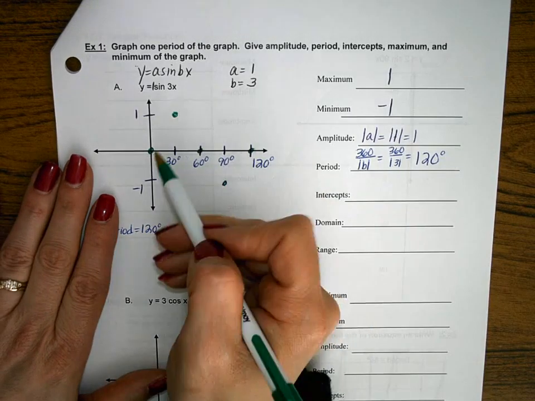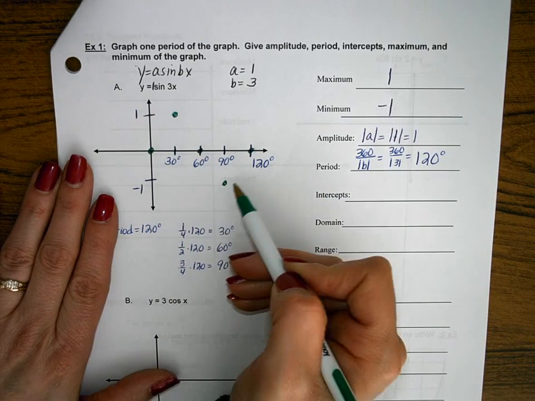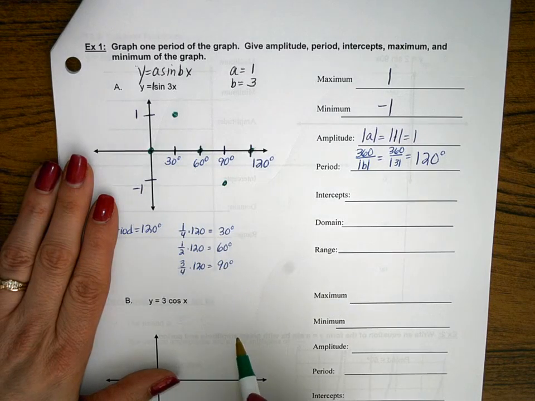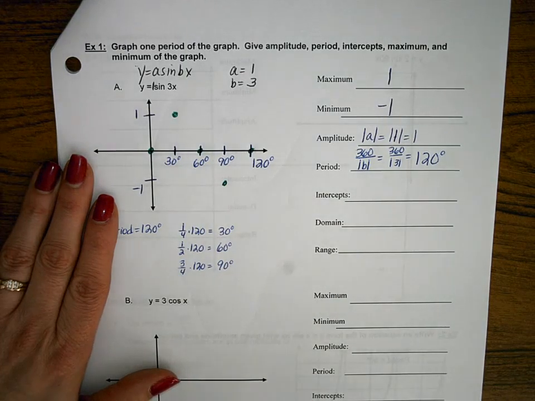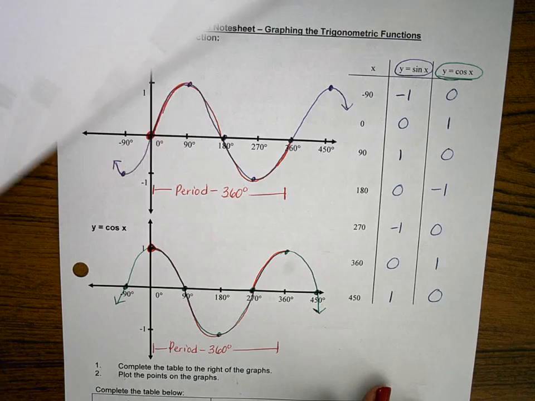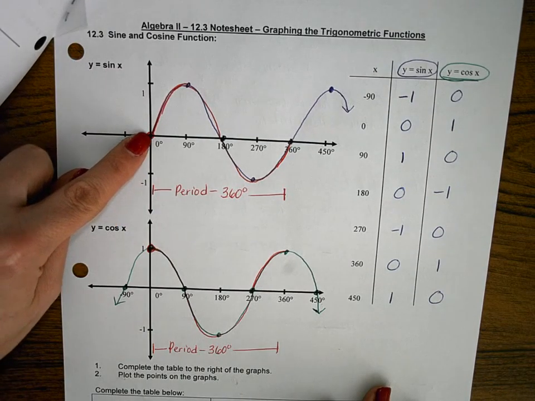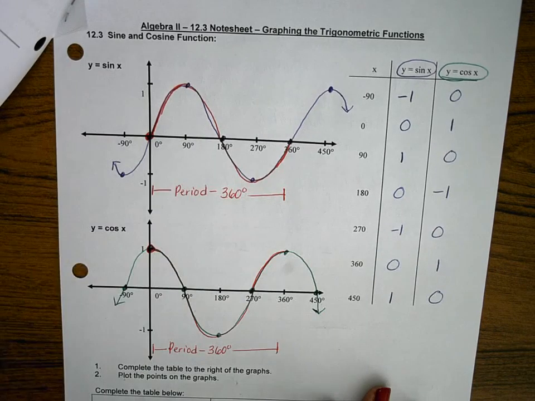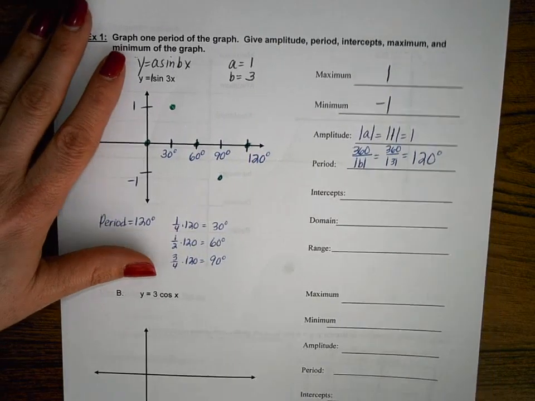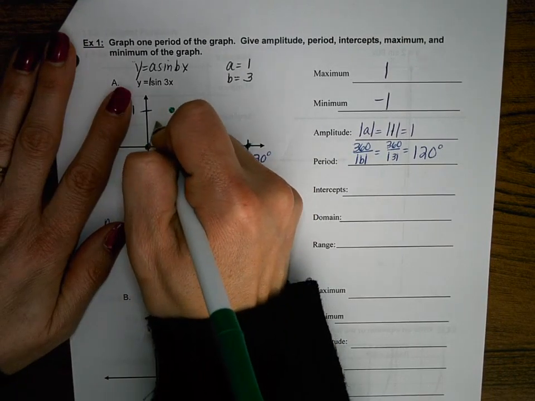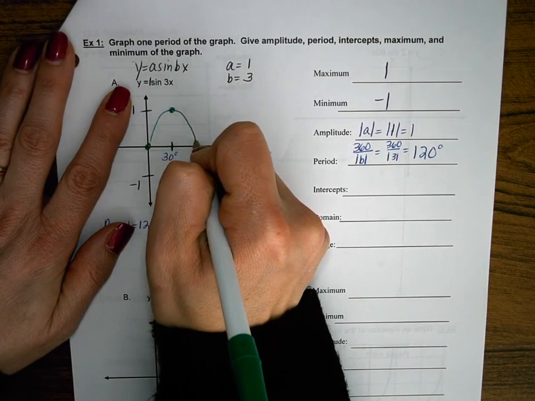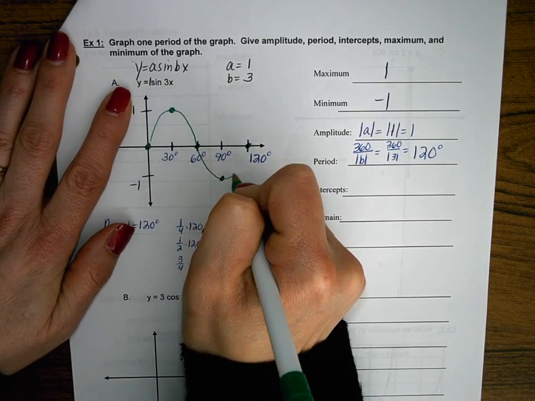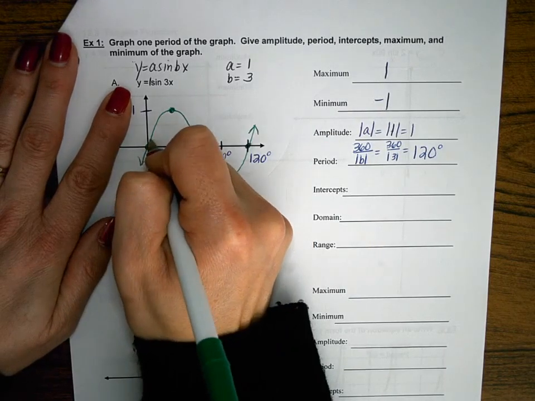That's the pattern that it follows every time. It goes from the middle to the top, to the middle, all the way to the bottom, and back to the middle. That's always the pattern for sine. That's always the way it looks for sine. So I know that my graph is going to be a wave, with arrows on both ends because we know it continues on and on forever and ever.